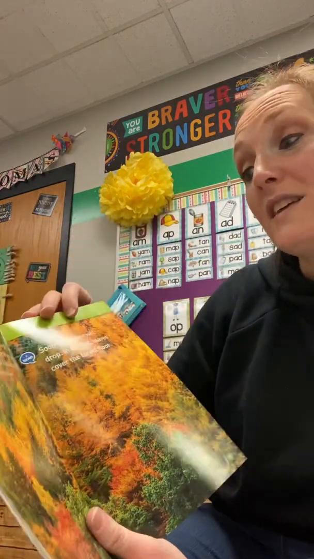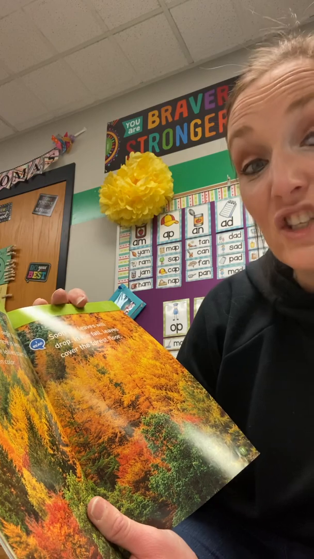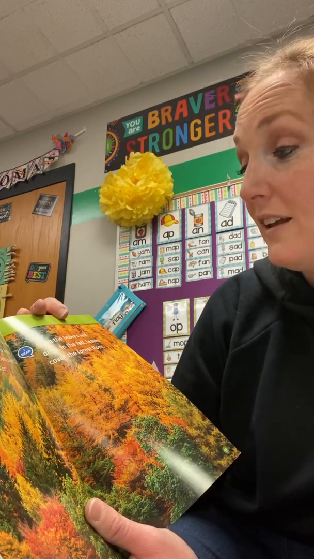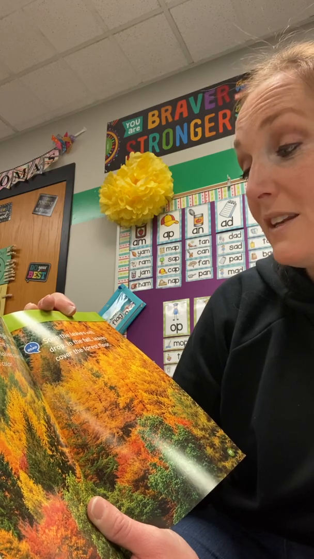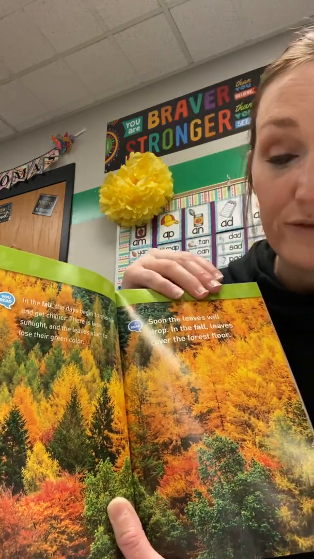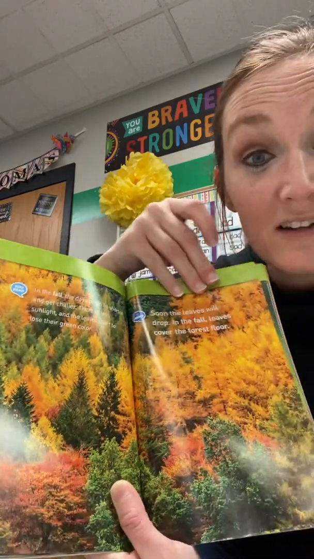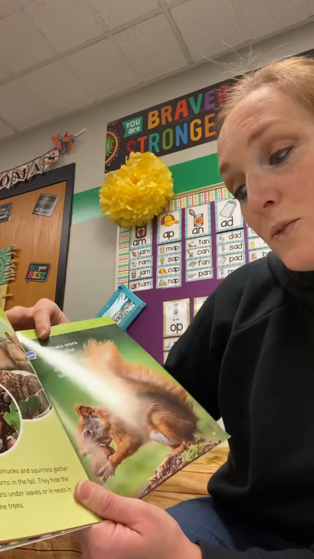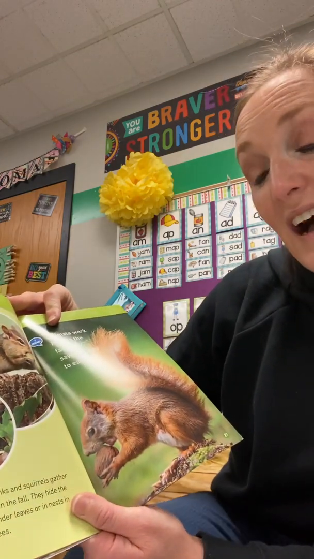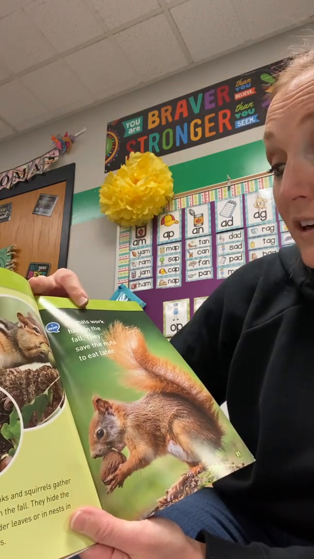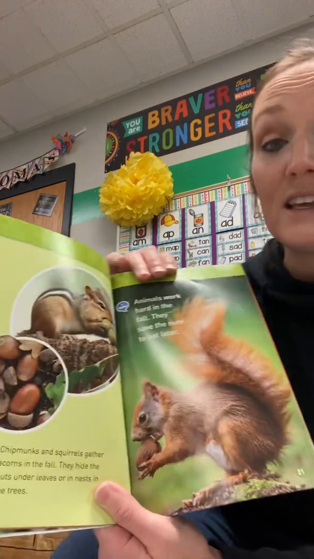In the fall, the days begin to shorten and they get chillier. There is less sunlight and the leaves start to lose their green color. Soon the leaves will drop, and in the fall, leaves cover the forest floor. Remember when we did our leaf project? Chipmunks and squirrels gather acorns in the fall. They hide those nuts under leaves or nest in the trees. Animals work hard in the fall. They save the nuts to eat later.